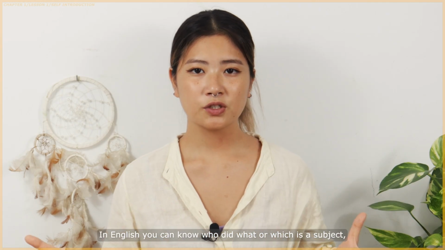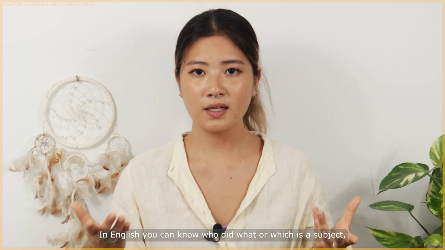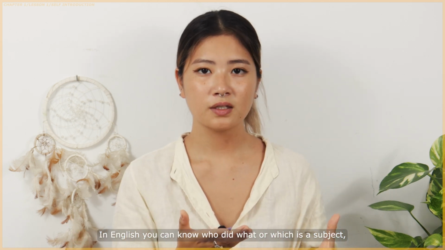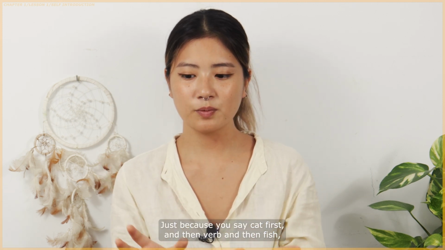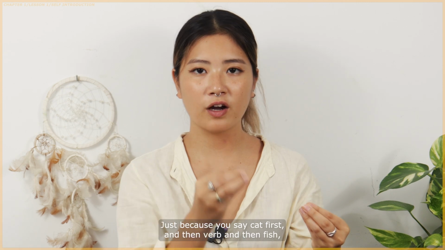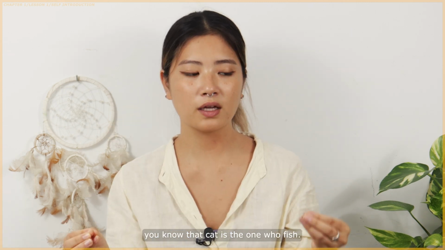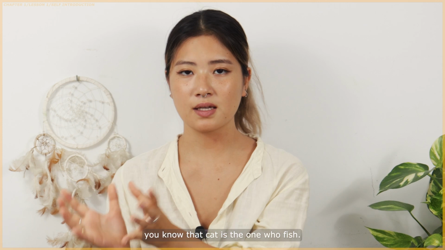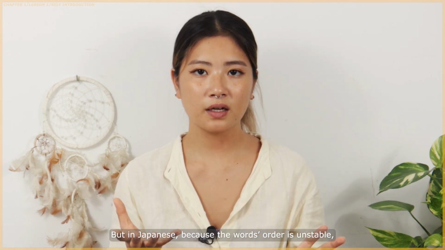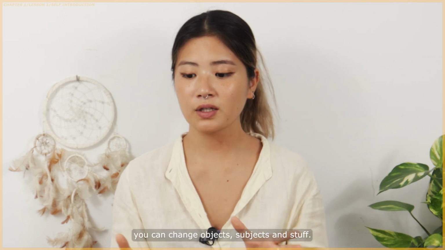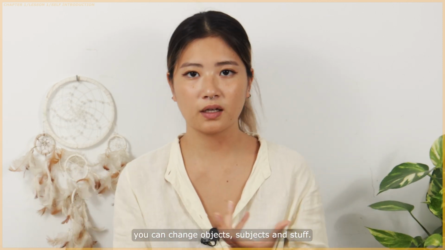So in English, you can know who did what, which is the subject, just because of the word order of the sentence. Just because you say cat first and then verb and then fish, you know that the cat is the one who eats the fish. But in Japanese, because the word order is unstable, you can change object and subject and so on.